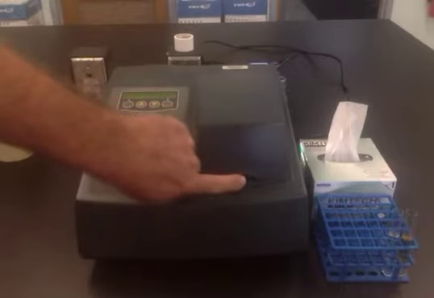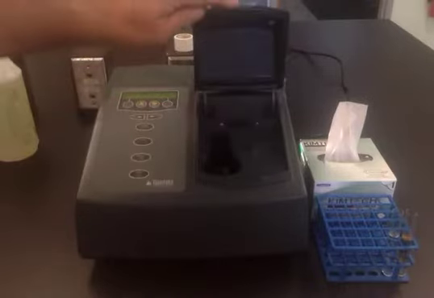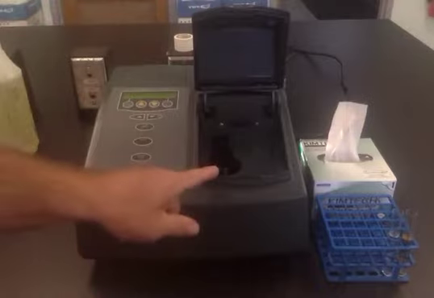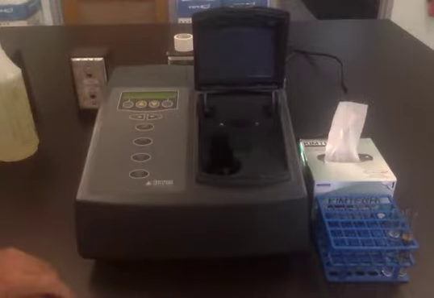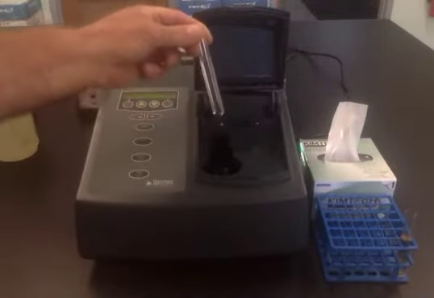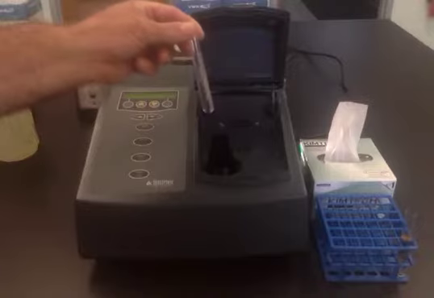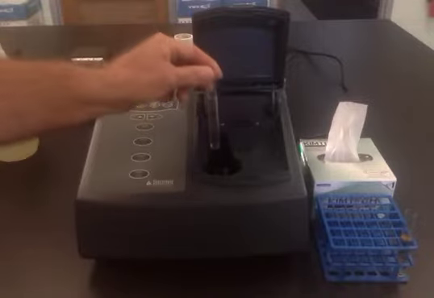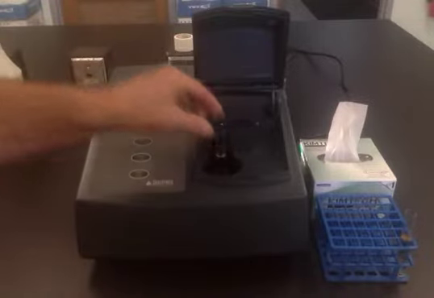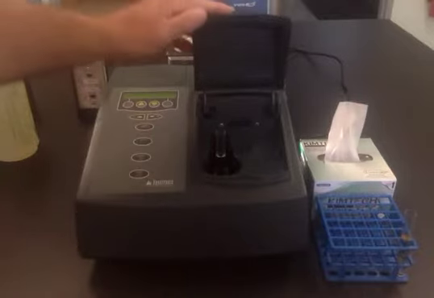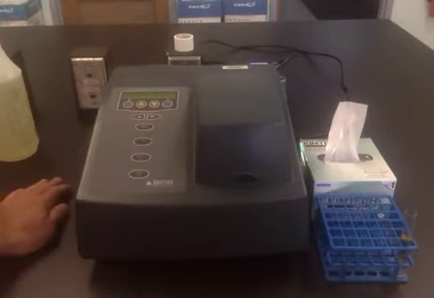The compartment has a lid. You can open up the lid, and there is a holder located in here. Initially, what you should do is place a sample, in this case a test tube containing the solvent, in this case water, into that holder, and then close the lid to prevent any stray light from getting into the detector.